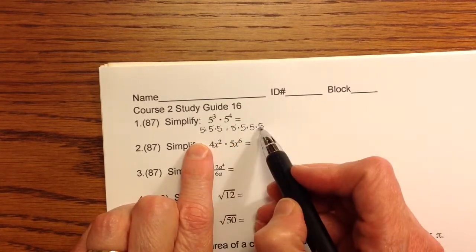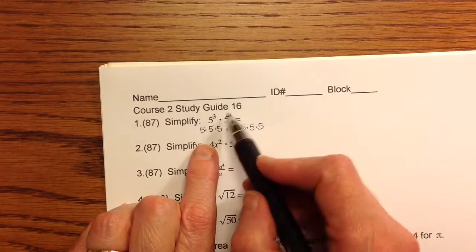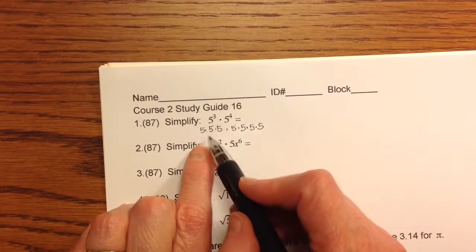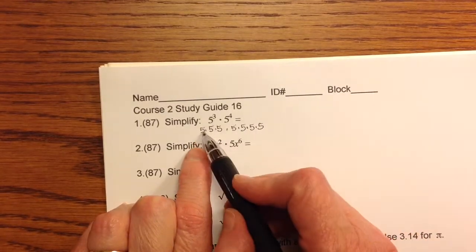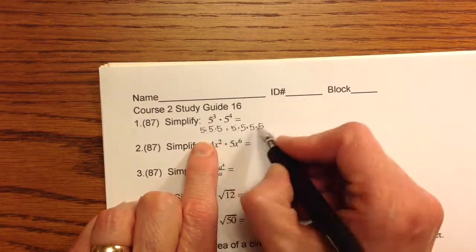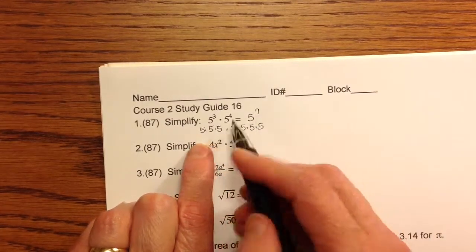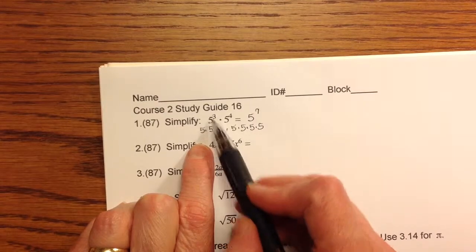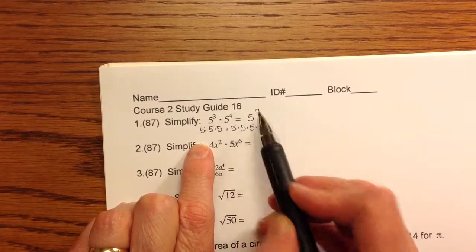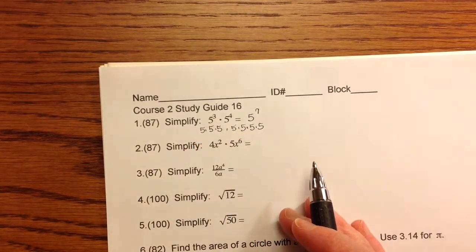Now, if you think about it, you don't have to do this because you'll see what you've got. A lot of you want to say 25, but you aren't multiplying 25s. You're multiplying 5s, and you actually have 7 of them. So the shortcut is you're multiplying 3 5s times 4 5s, so you can add those together and you're multiplying 7 5s.